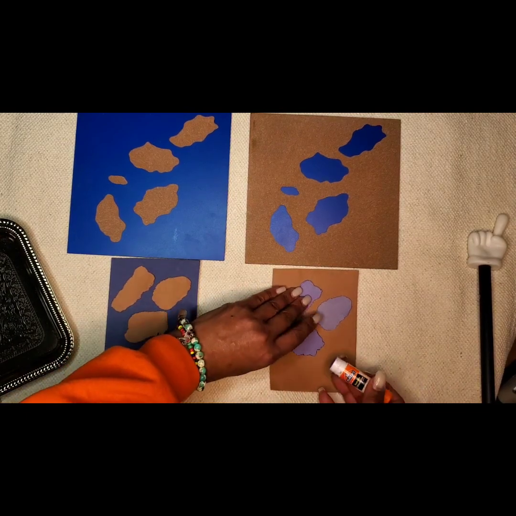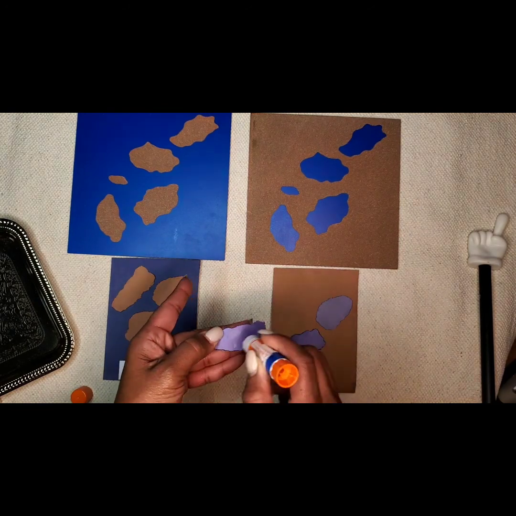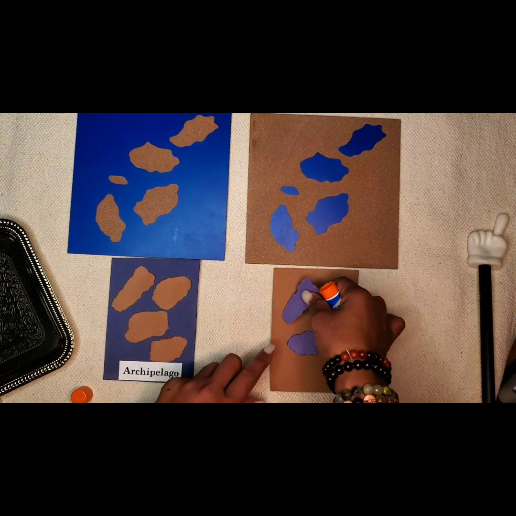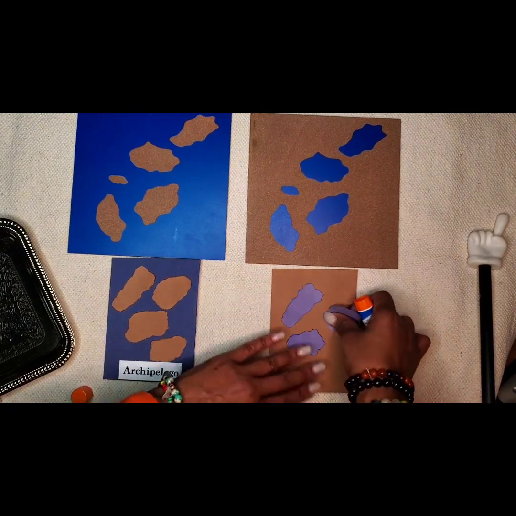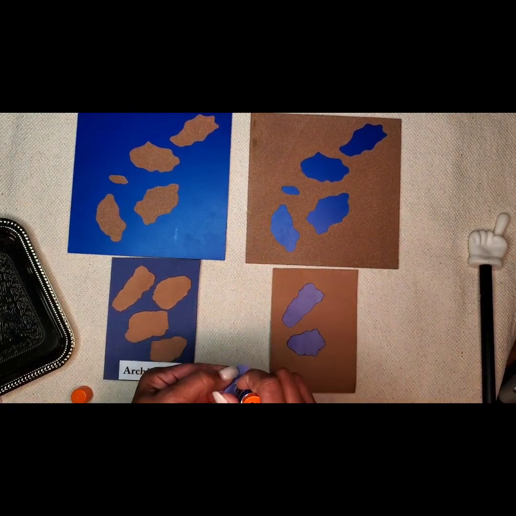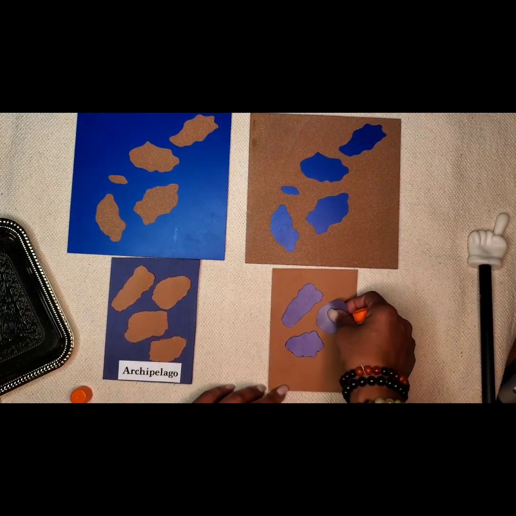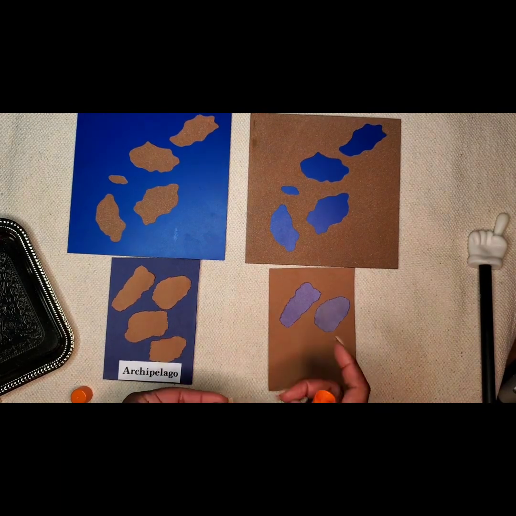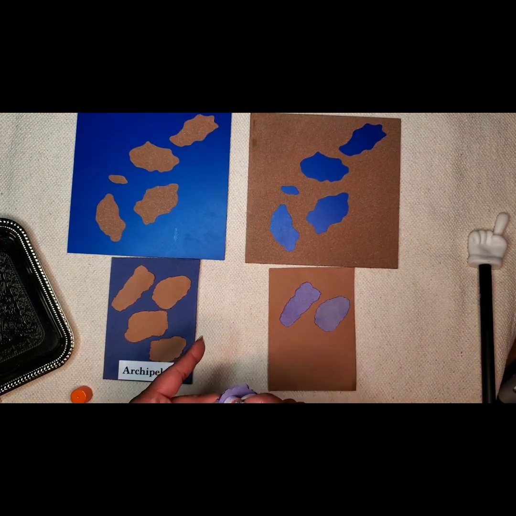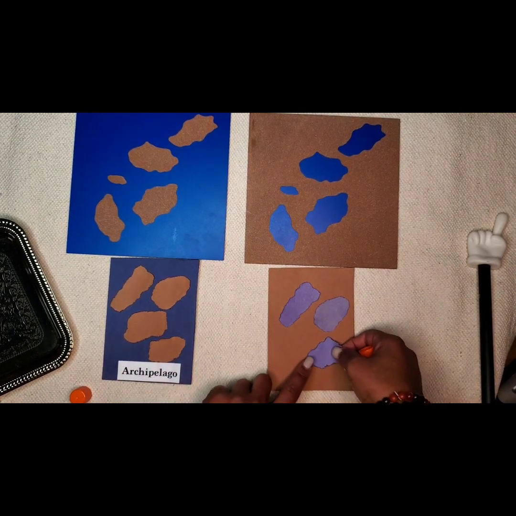And now I'm going to come over to my system of lakes. Same thing, the same little pieces that we cut out. Our water, which represents our lake or our system of lakes that are close together. I'm going to put glue on each one. I'm going to try to put this one down here just in case I find the other one.